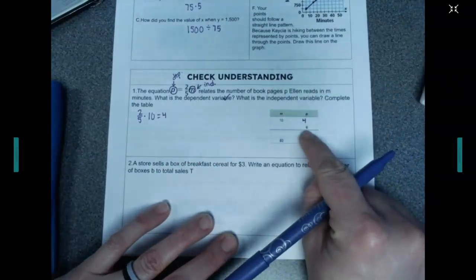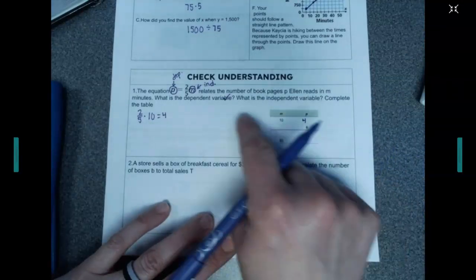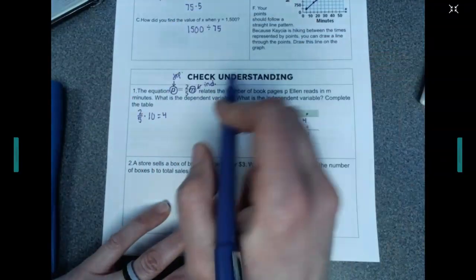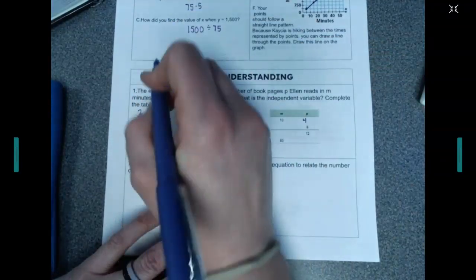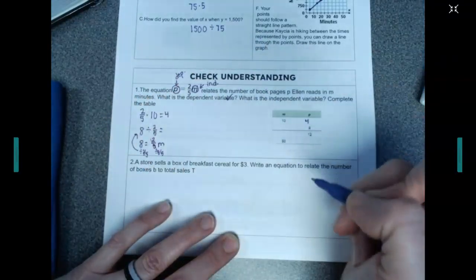Our next one, we have P. We don't have M. So technically our 8 will go in for P. The opposite, though, is we're going to be dividing. So I'm going to take 8 divided by 2/5. If you want to know really what it's going to look like, I'll put my 8 in for my P. So that's 8 equals 2/5 M. To get to this point, we just divide by 2/5 and divide by 2/5. That's how we ended up with that right there. 8 divided by 2/5 is going to give us 20. So we're going to put a 20 in.